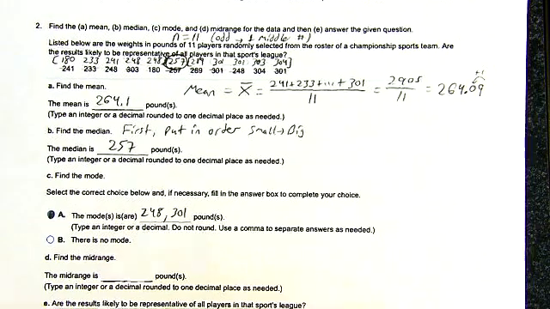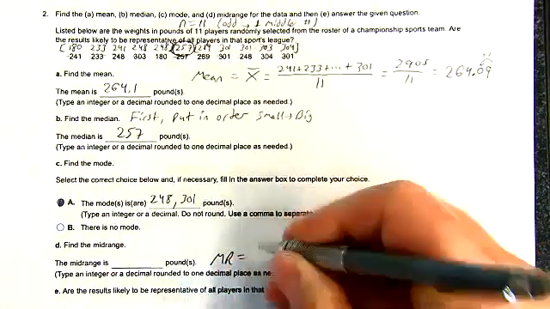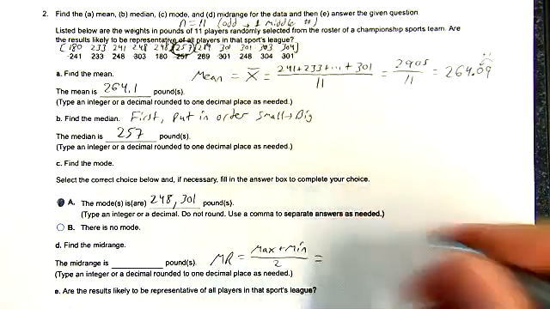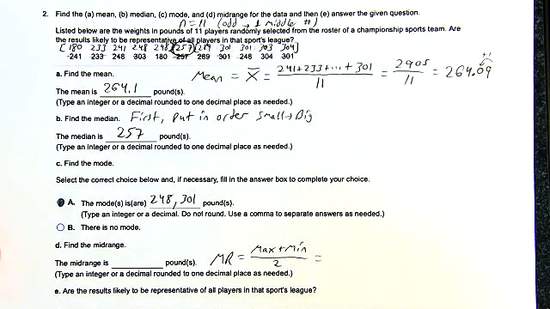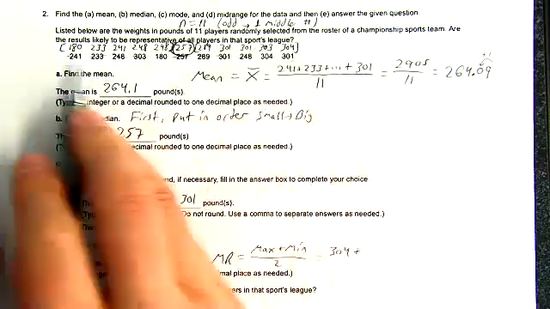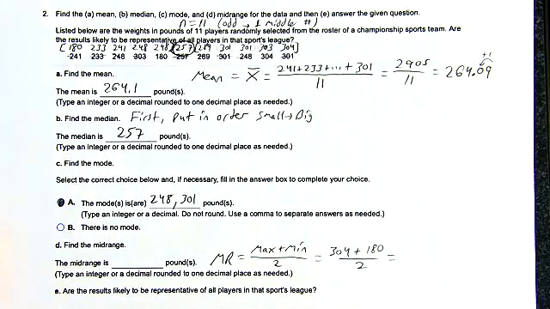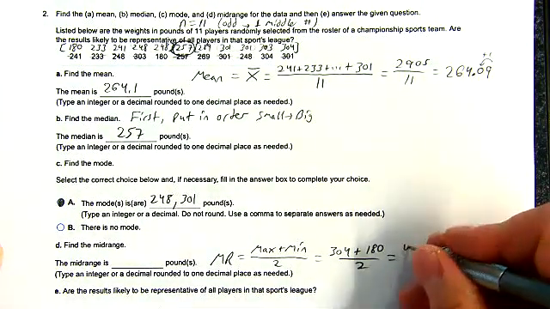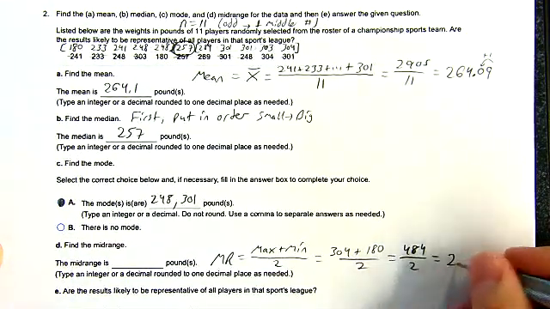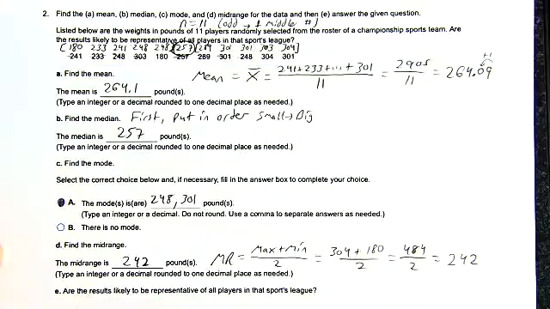Mid-range. Mid-range was take your maximum number plus your minimum number, divide by 2. So again, having them in order makes it easy. Your biggest number is 304. Your smallest number is 180. That's 484. When you add those two, divide by 2, 242. That's exactly right, 242.